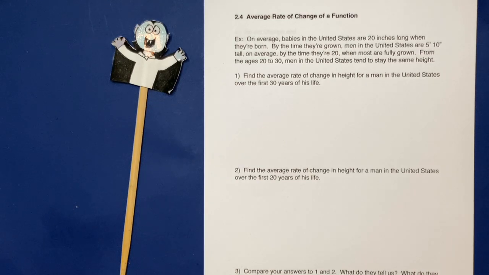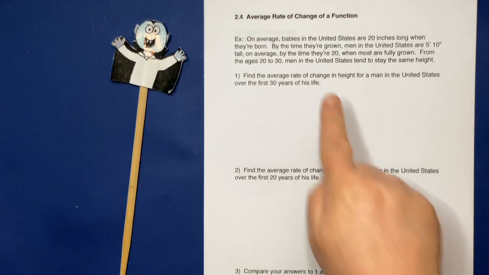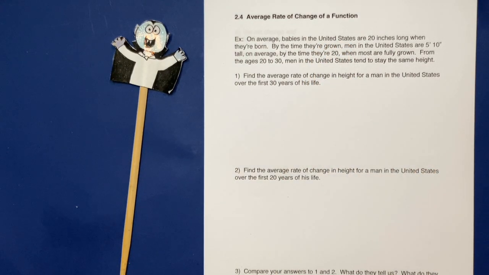So we're going to start off right with a bang. We're going to go right into a word problem, everyone's favorite. On average, babies in the United States are 20 inches long when they're born. By the time they're grown, men in the United States are 5 foot 10 inches tall on average by the time they're 20, when most are fully grown. From the ages of 20 to 30, men in the United States tend to stay the same height. So the question is, with all of that information, what is the average rate of change in height for a man in the United States over the first 30 years of his life?